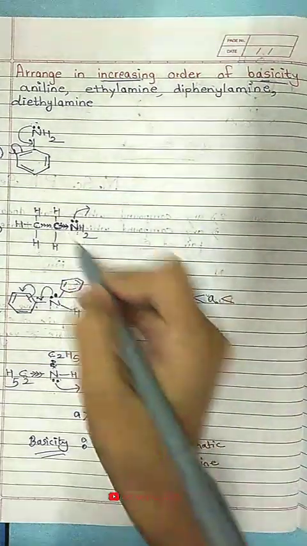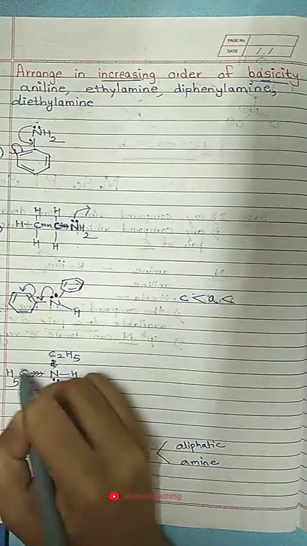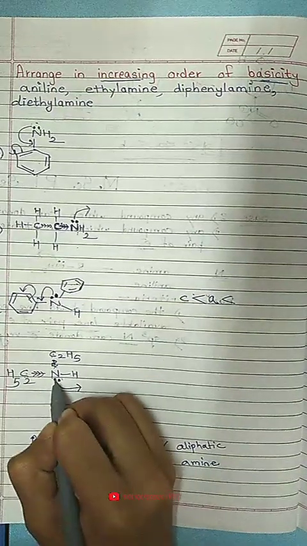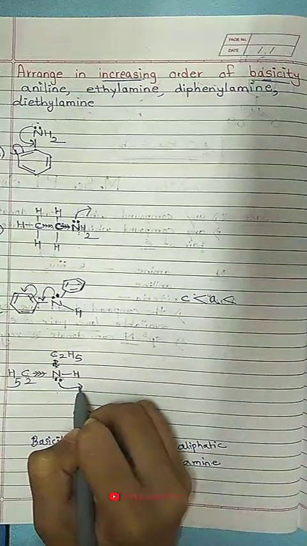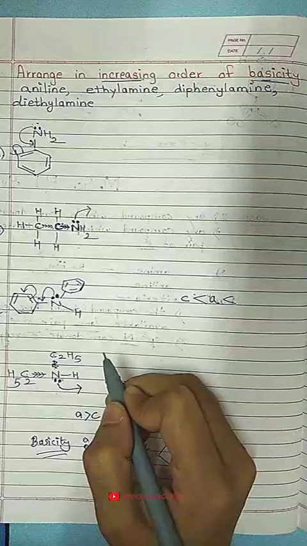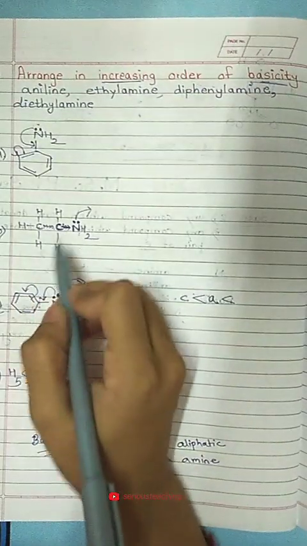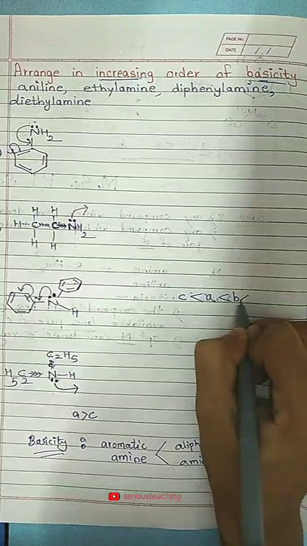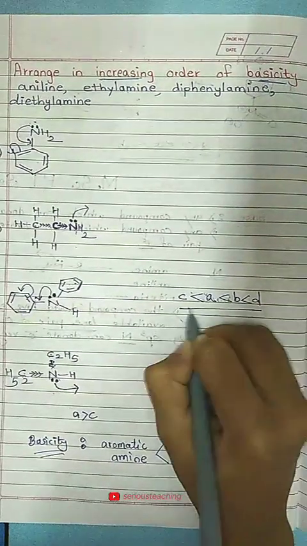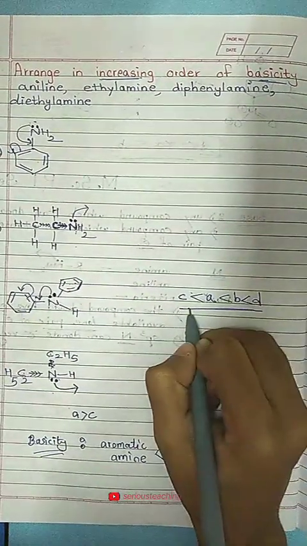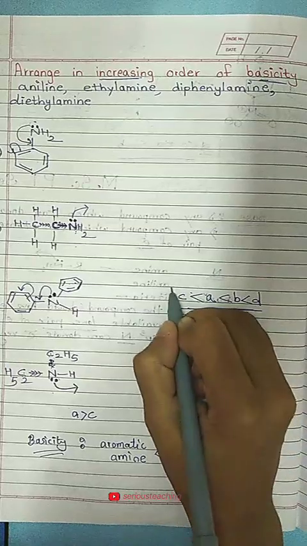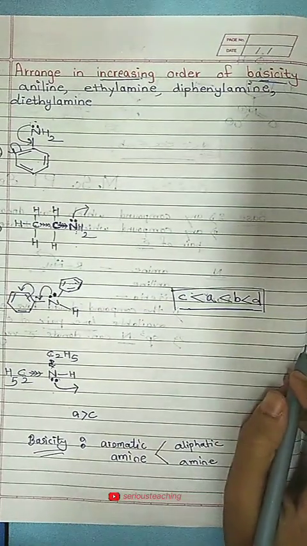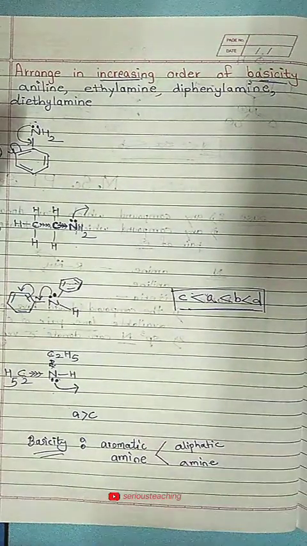So here, as the inductive effect of C2H5 will be higher, this lone pair of electrons will be more easily donated than in ethylamine. Therefore, here B will be less available than D. So overall, this will be our order of availability of lone pair, and therefore this will be our order of basicity. I hope you understood this question.